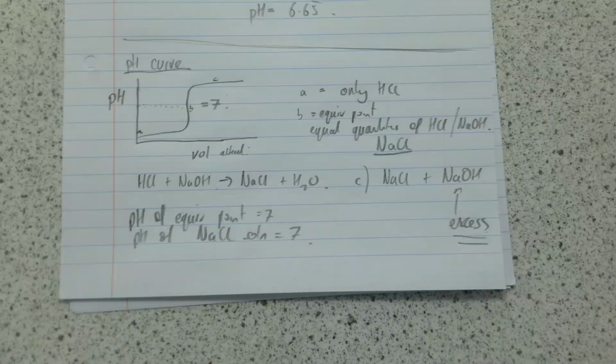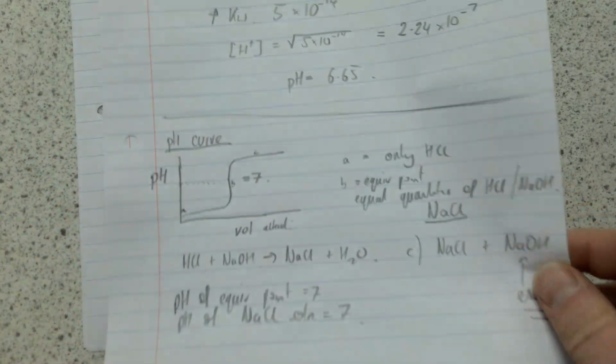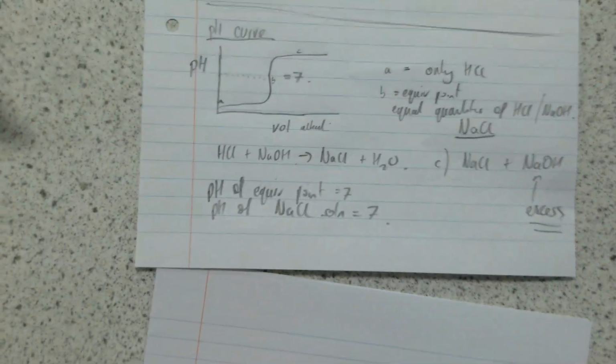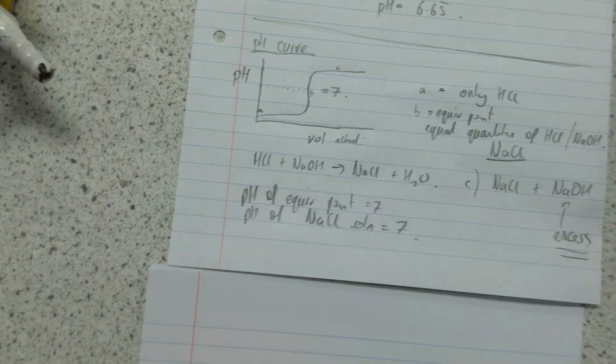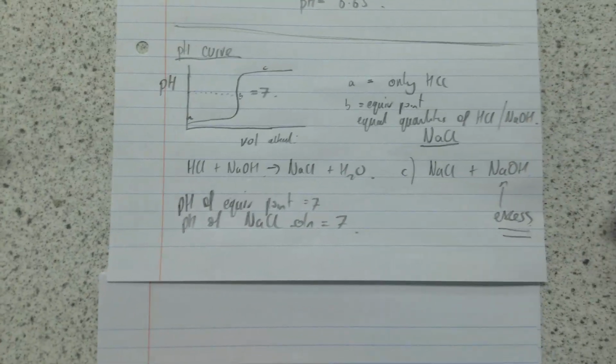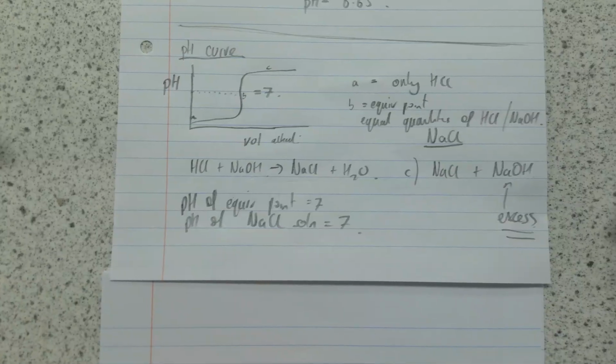Okay, and I'm not going to talk about indicators in this session, I don't think. I did share with you a little video last night about indicators, which you can look at if you want, but I might just blow past that and we'll talk about other things. But you can use an indicator whose pKa is as close as possible to matching the pH of the equivalence point.